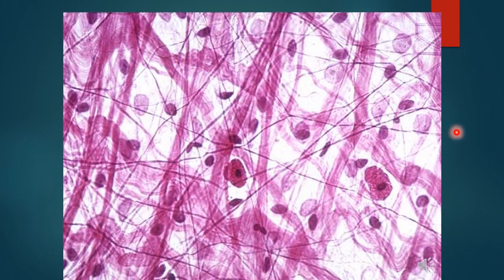Here is the loose areolar connective tissue stained with hematoxylin and eosin. These are the collagen fibers, elastic fibers, and different cells, and these are the areolar cavities or the potential cavities.